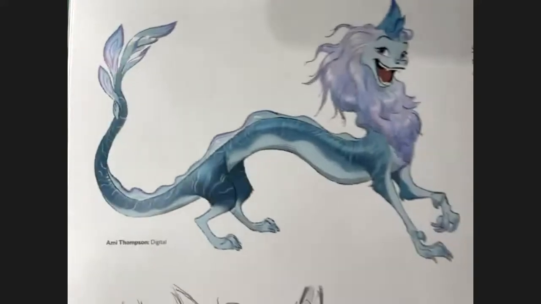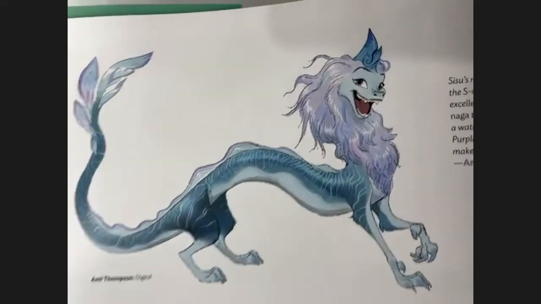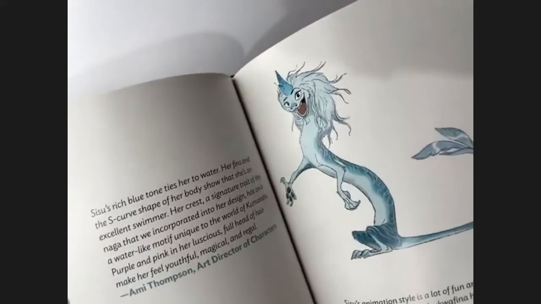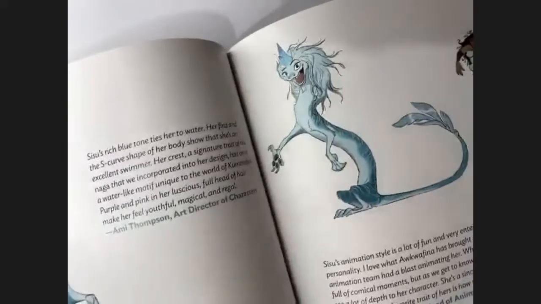Okay. I'll just show you what I've got. It's one like that. But then the sort of one where she's sitting up. I sort of like that pose. I sort of like this pose. So maybe I'll go with that.